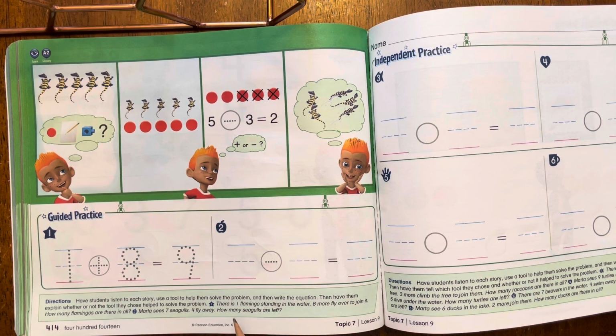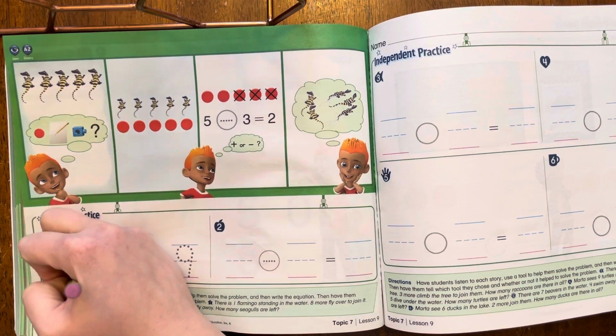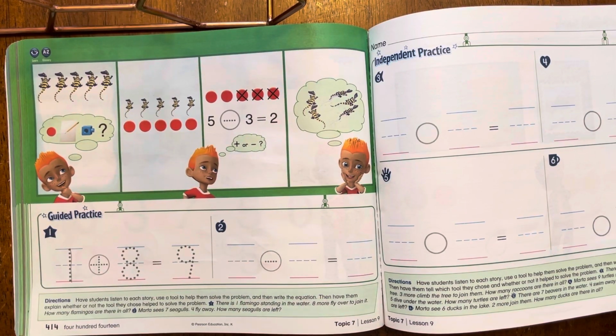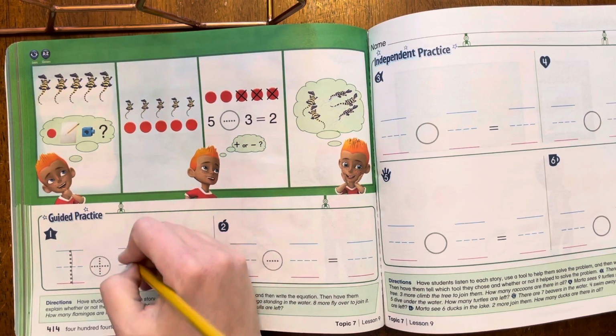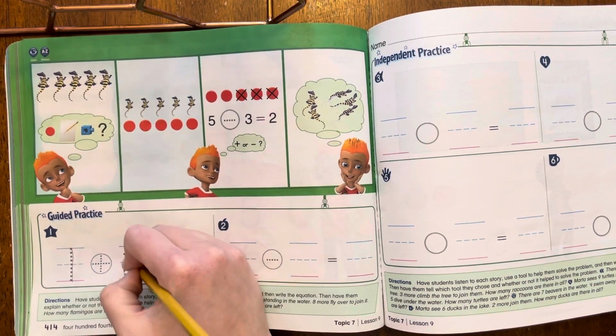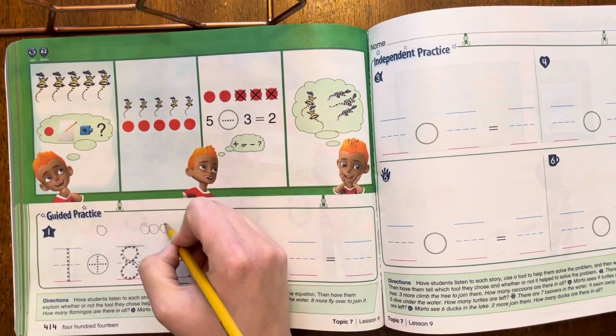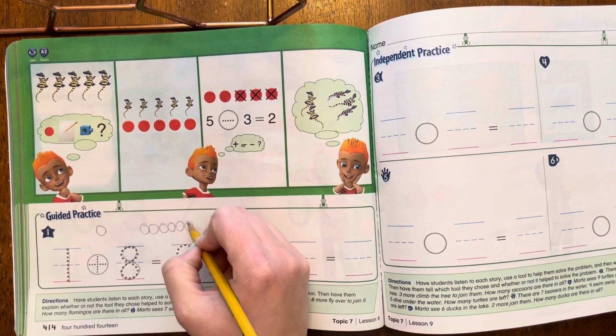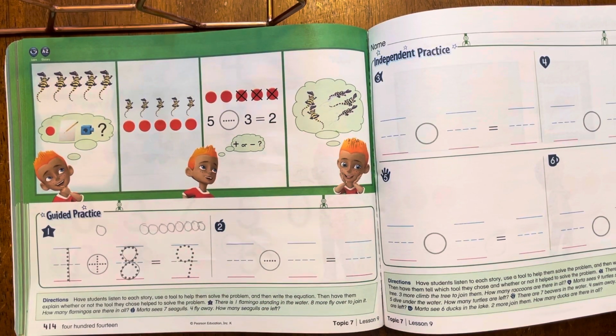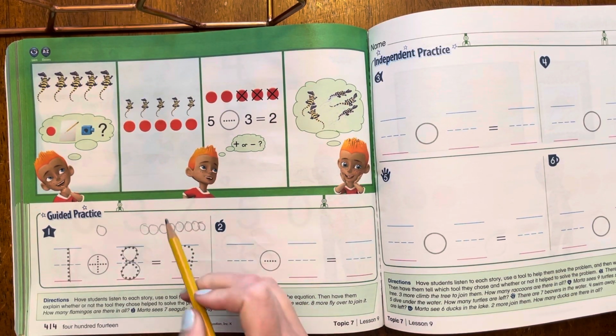Okay, listen carefully. There is 1 flamingo standing in the water. Then 8 more fly to join. So that one, we started with 1 and then 8 more joined in. How many are there in all?